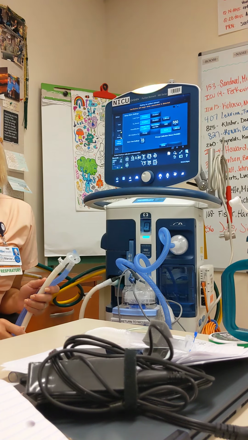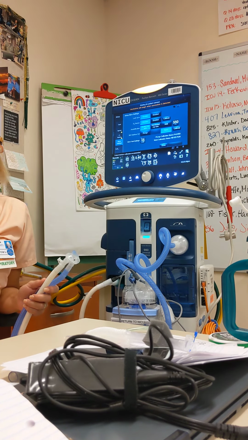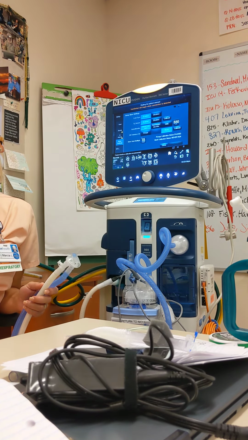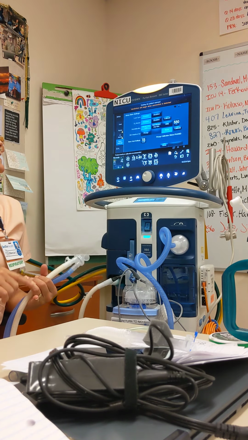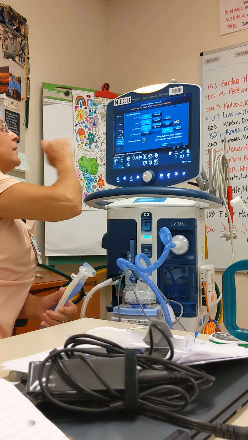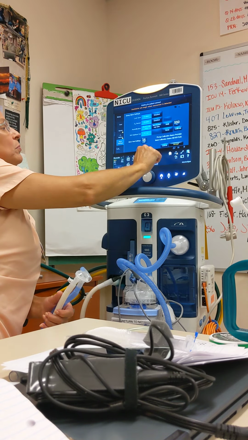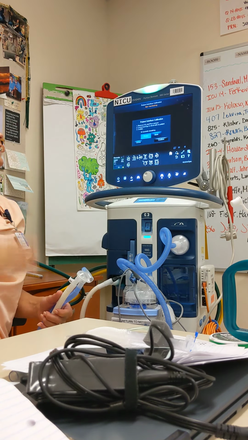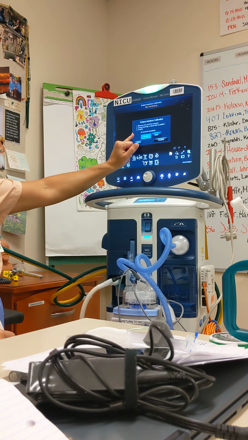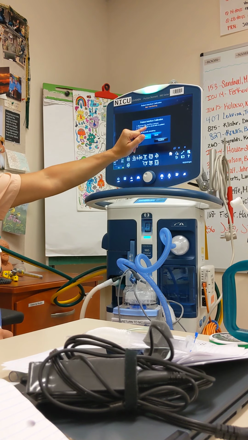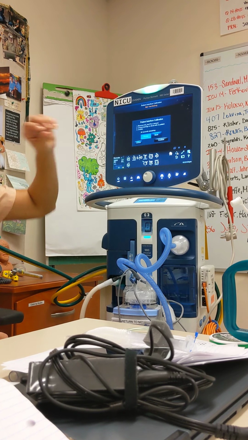Could you have them hold CPAP and you calibrate it? Exactly. Absolutely. And that's what they would be doing. I'm not even going to get into that yet. You're going to hit prongs, and this is going to take 2 minutes. You're going to hit calibrate. Here again, it keeps telling us to remove the CO2 and the proximal sensor.